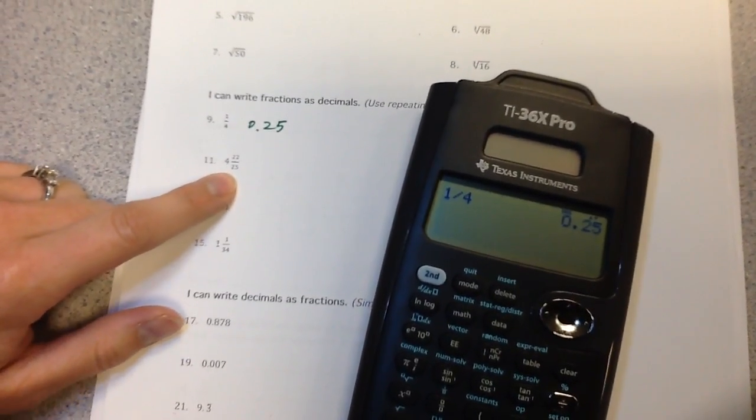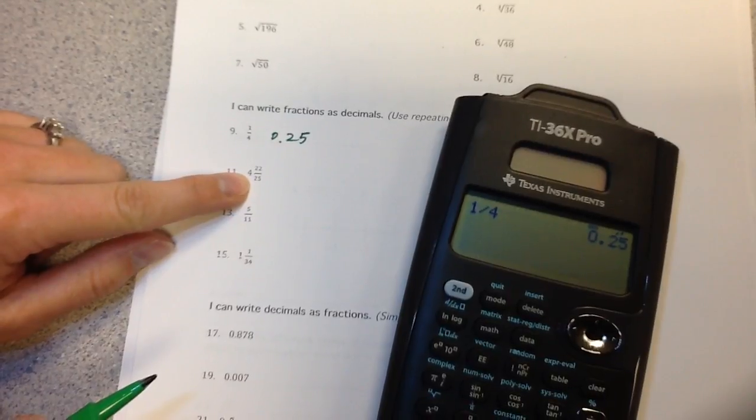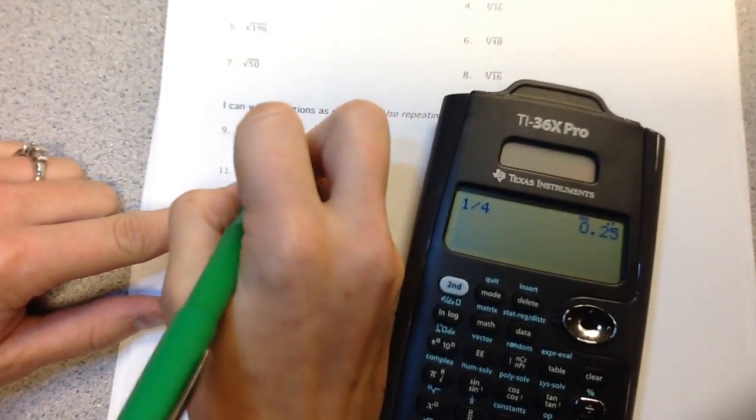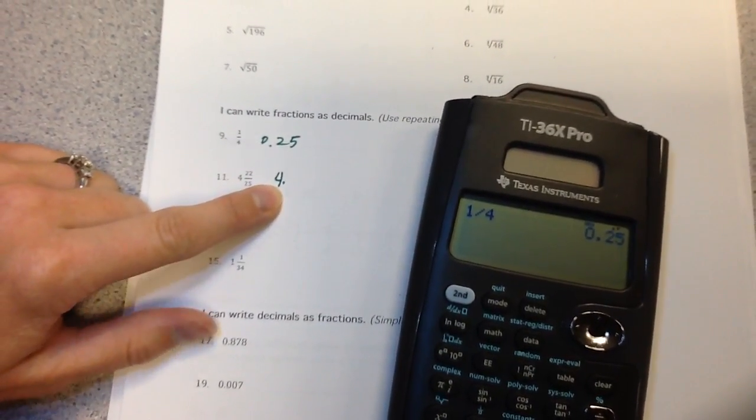Let's talk about number 11. Notice the difference between 11 and 9. 11 has a whole number out in front, and 9 does not. So that means that on 11, your decimal is going to be 4 point something. You would take whatever number's in front, and that would go to the left of the decimal.